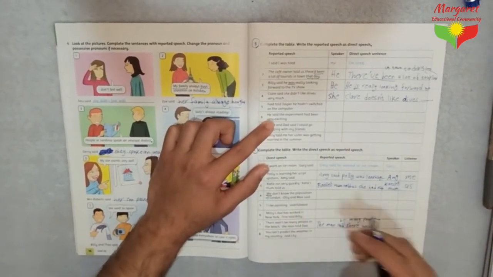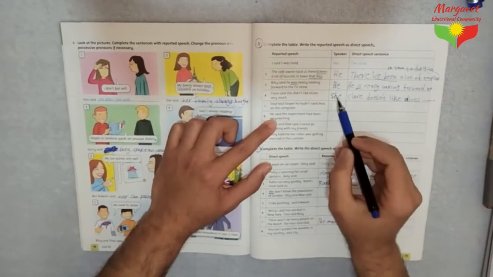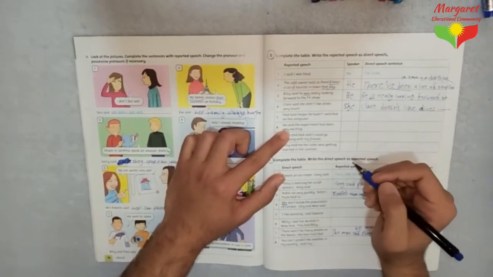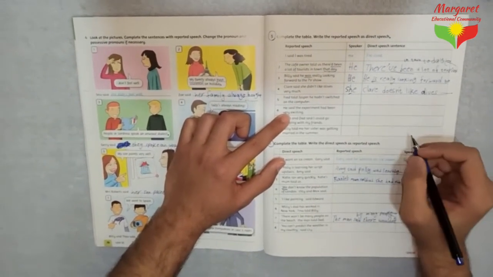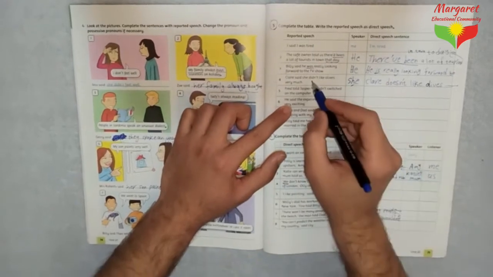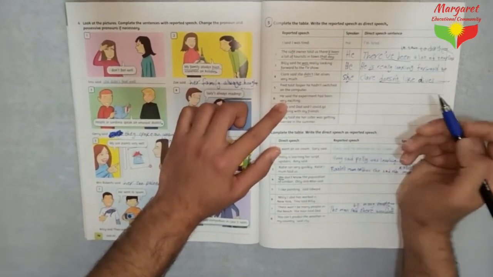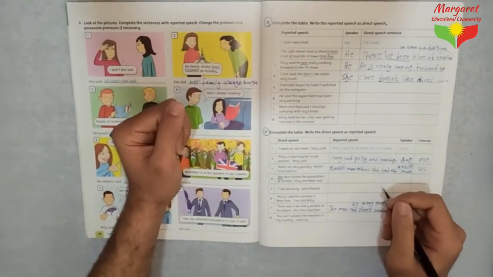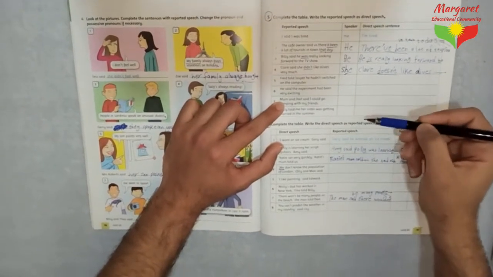Look at number 4. Claire said she didn't like olives very much. So Claire is the speaker. Okay, she. Claire doesn't like olives that much. Okay, or very much. So here when we have didn't, we change it back into present simple. Okay, we use doesn't. Why doesn't? Because Claire is one person. Guys, I will leave the other ones for you to figure out.